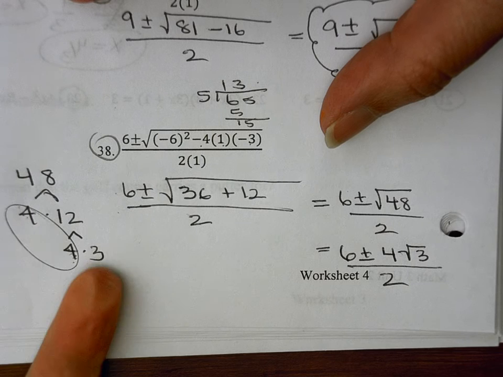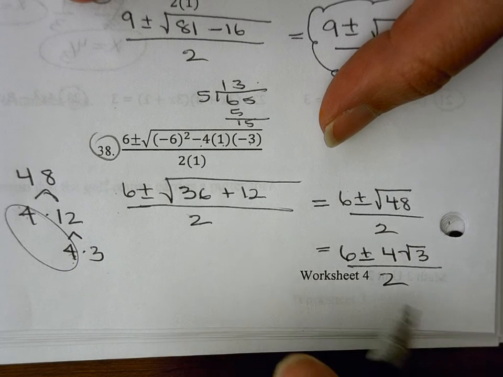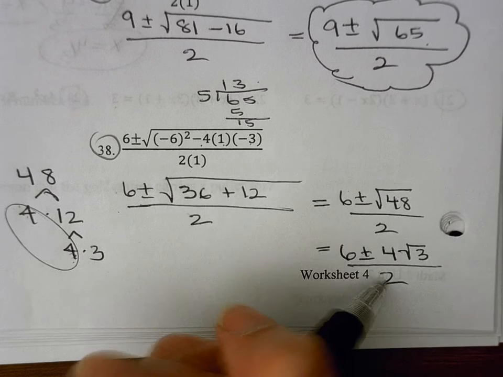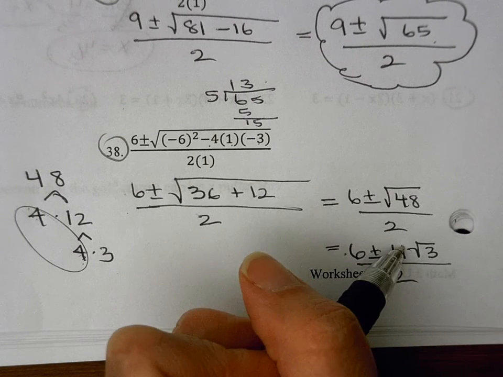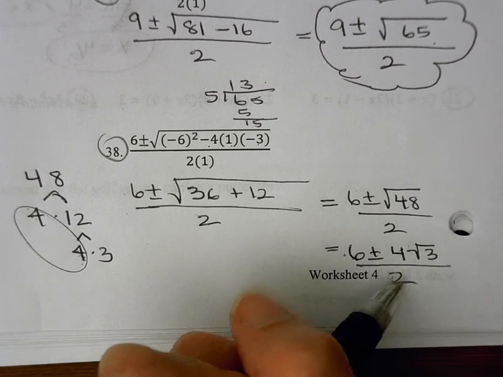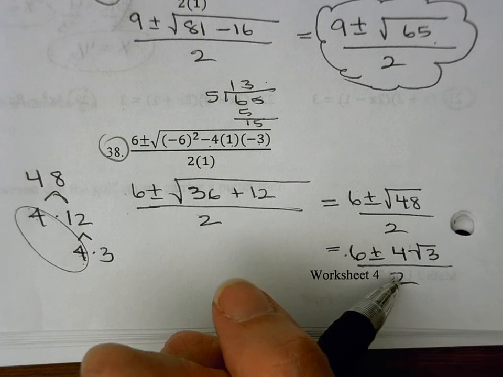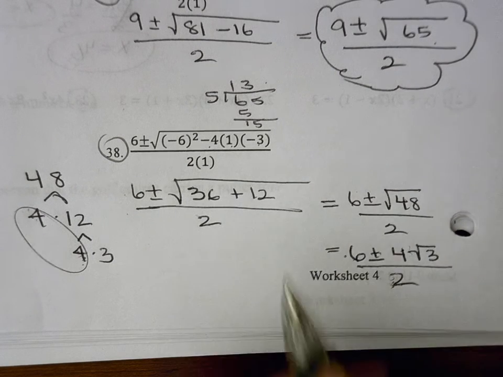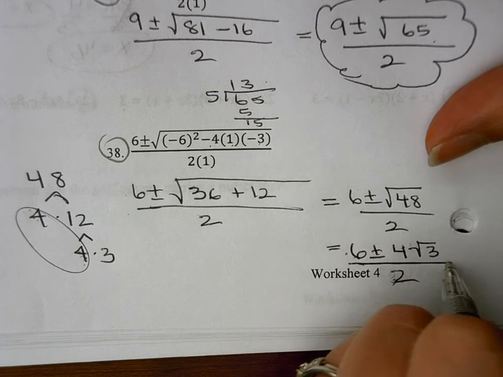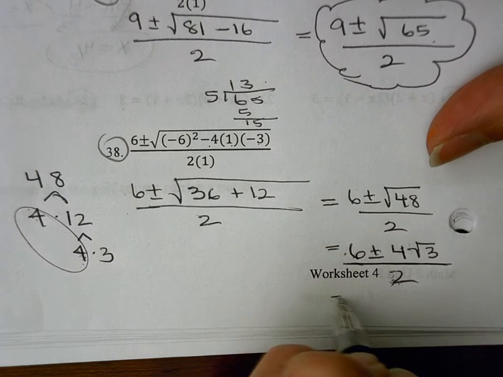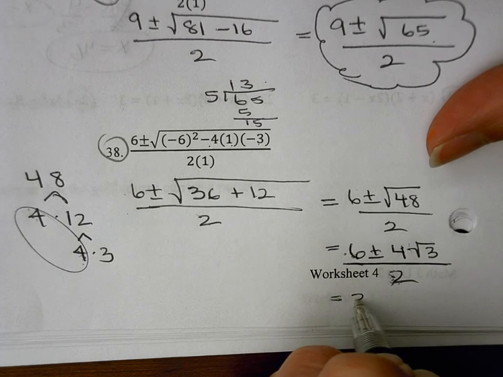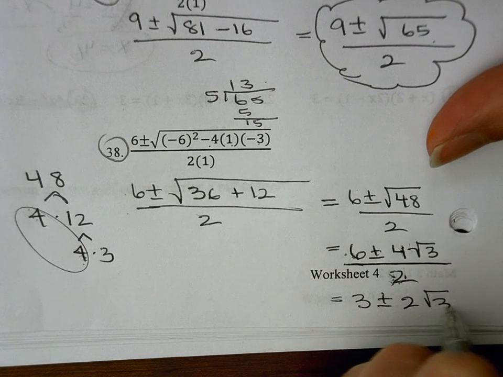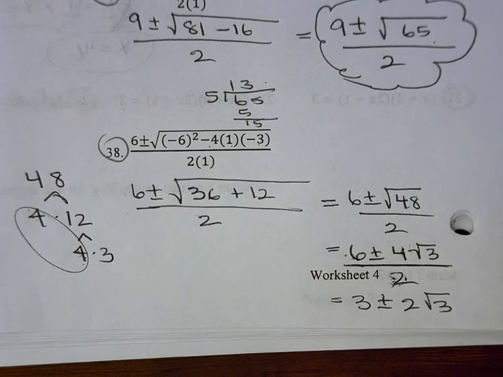So 4 root 3. And so now, if I look, I can see that the 2 divides into the 6 and into the 4, so then I can reduce this. I couldn't just do 6 and 2 because it has to also divide into this number, and then that's the only way I can reduce, because this means 2 is into both. So 6 divided by 2 is 3, and 4 divided by 2 is 2, and then root 3. And that's the homework help for worksheet 4.